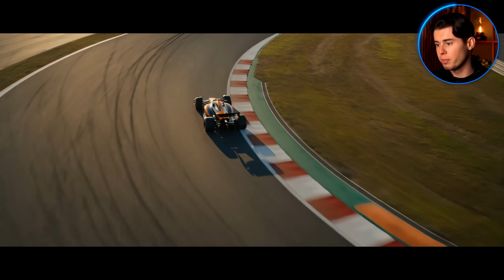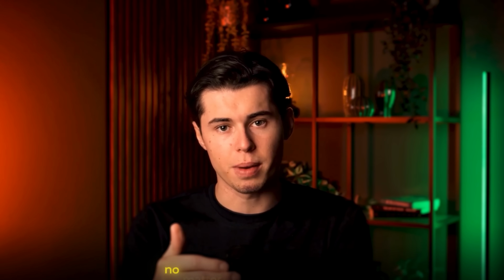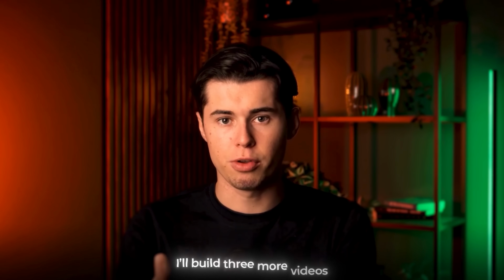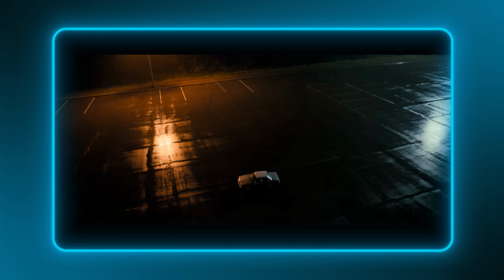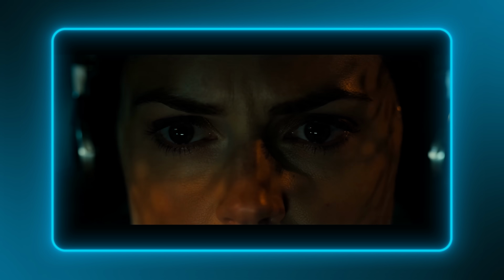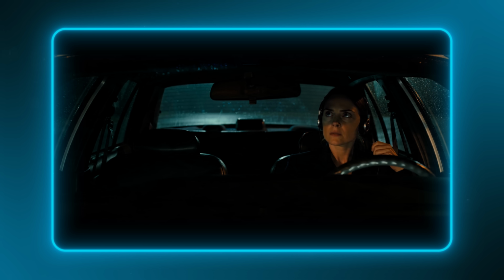These are the 5 elements you need to lock down in your prompt for a video to come out cinematic. And to actually show you that it can be applied no matter what you're making, I'll build 3 more videos that are completely different from one another. Next, I want to make a video of a surveillance operative sitting alone in a parked car at night, listening to a wiretap. This one barely moves, and that's the whole point, because the fewer things moving in the frame, the tighter these locks actually hold.